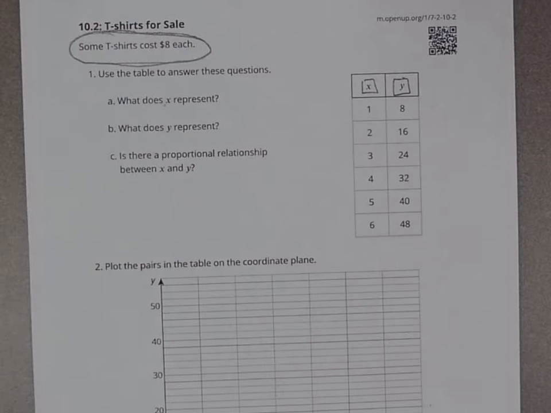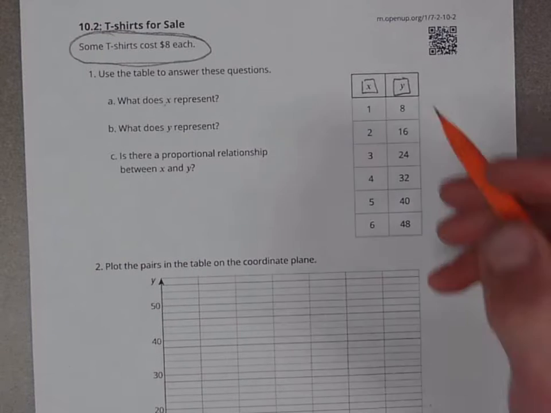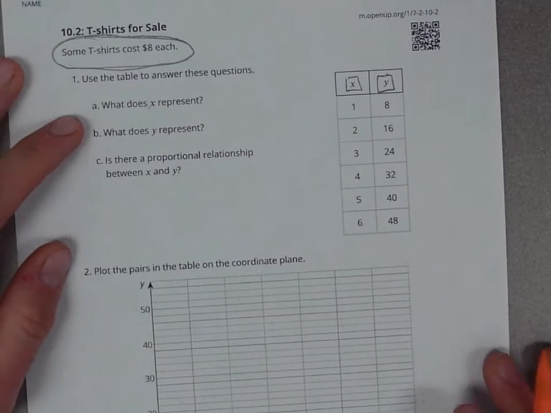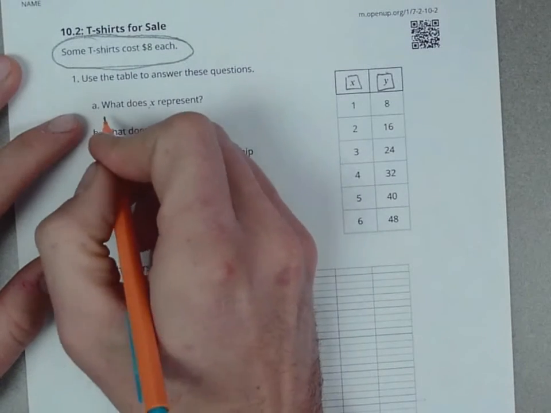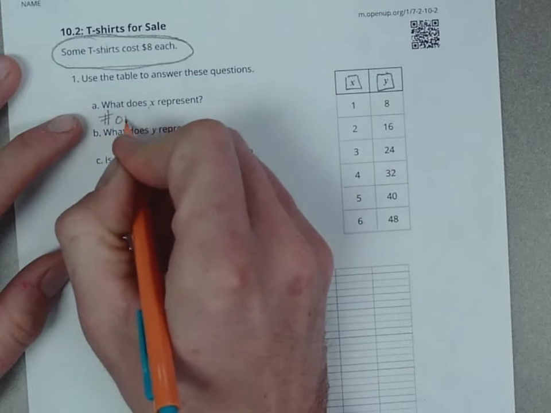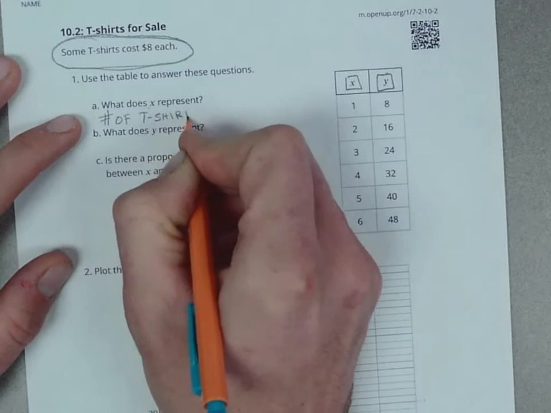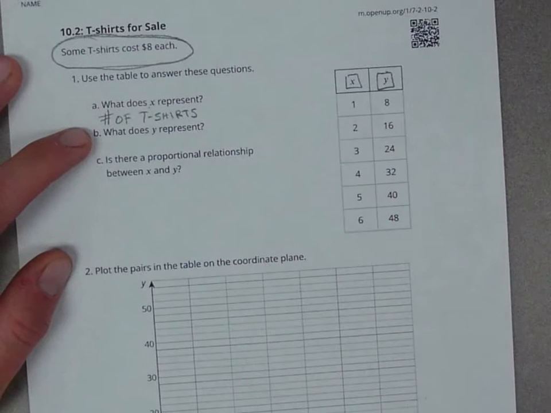Okay, I want everyone to listen up. I want everyone to listen to Eden. Eden, what should I put for X? What does X represent in this situation? Yeah, so X represents the number of t-shirts, where Y represents what, Isis?